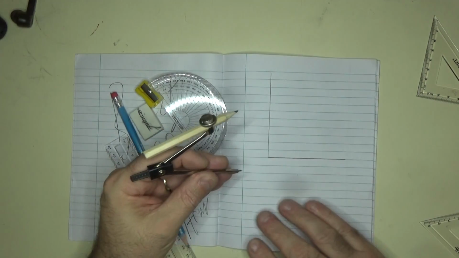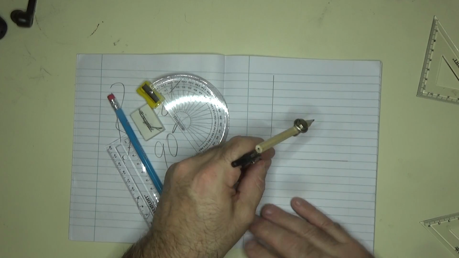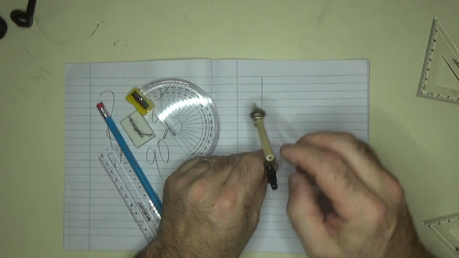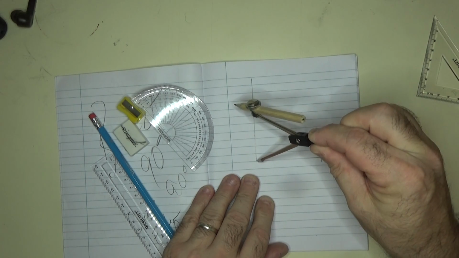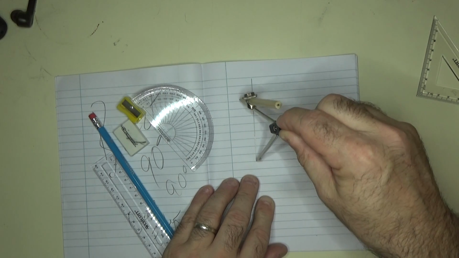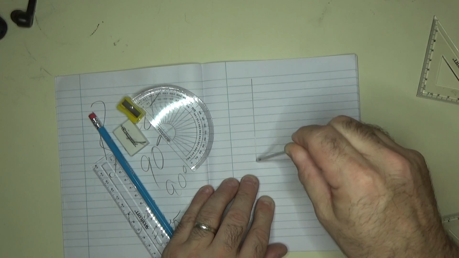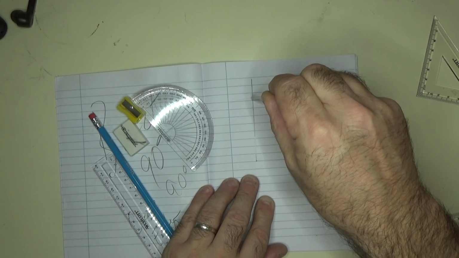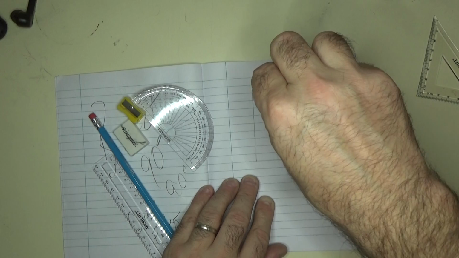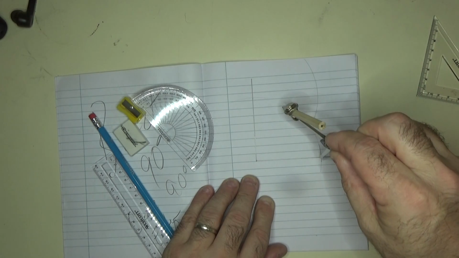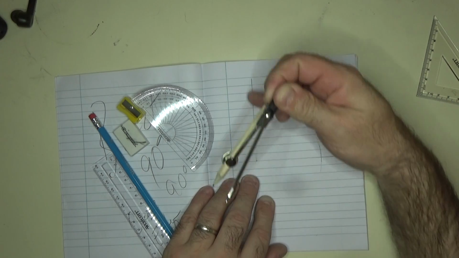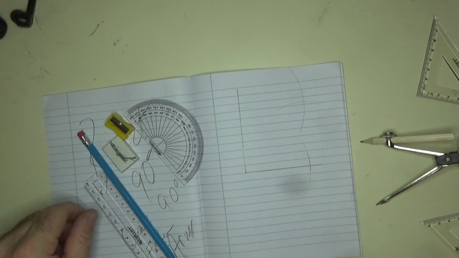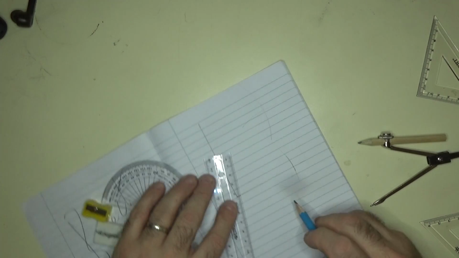Okay, so we're going to put the point at the corner, the vertex, mark, and mark. Try to get into the habit of holding your compass just with your thumb and your index finger, like that. And we go up to this intersection point and out to this intersection point here. We call this the horizontal intersection point and the vertical intersection point.